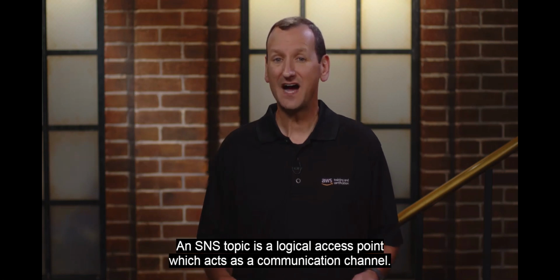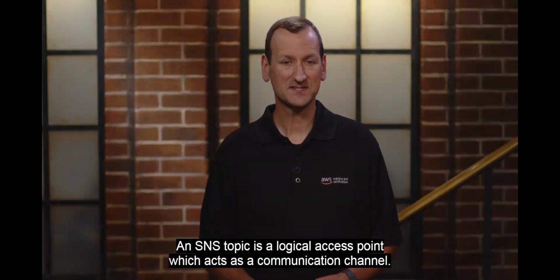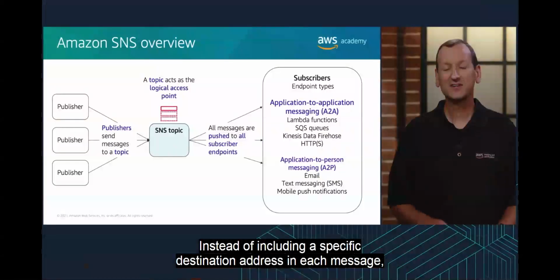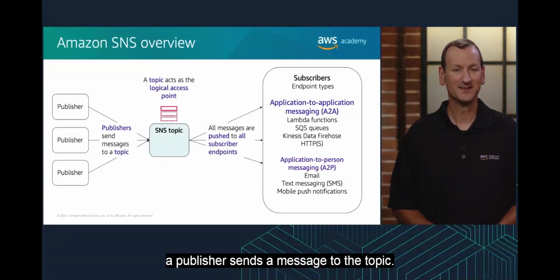An SNS topic is a logical access point which acts as a communication channel. Instead of including a specific destination address in each message, a publisher sends a message to the topic.